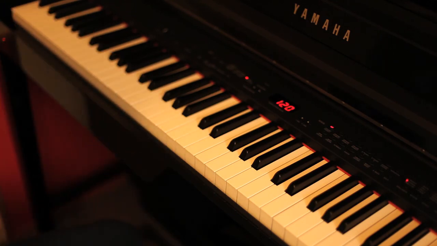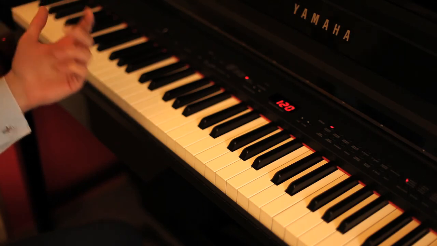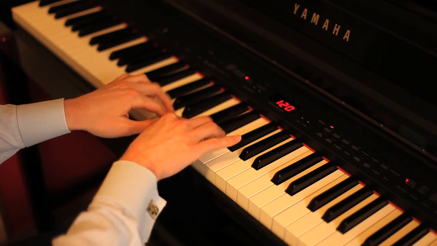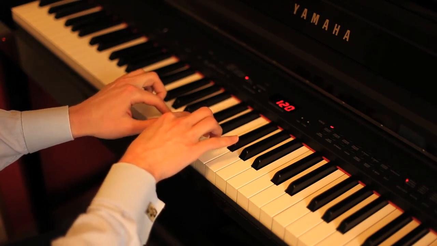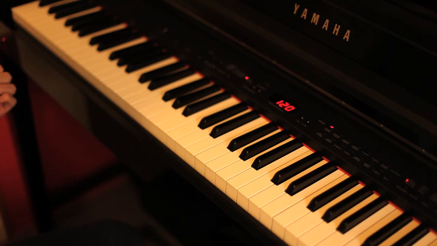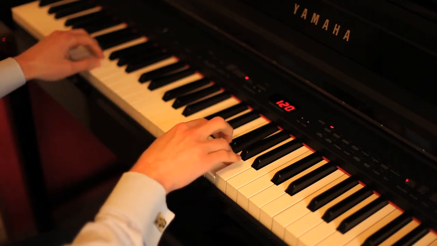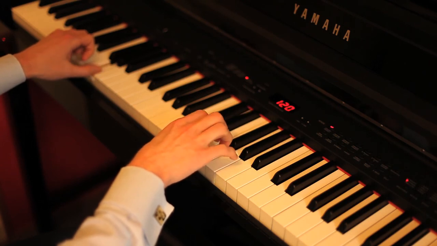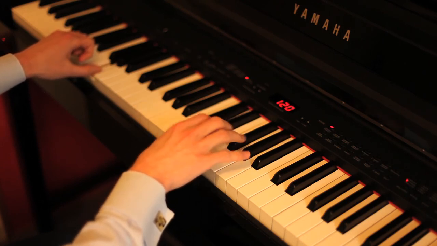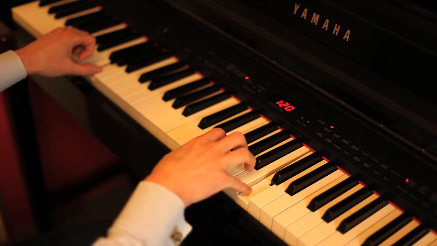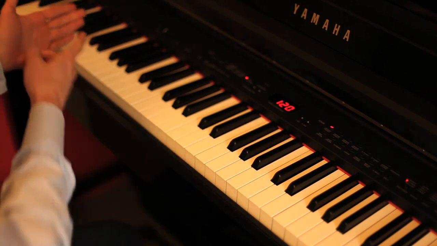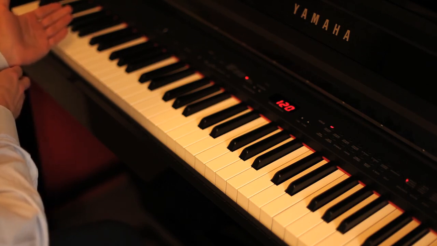And the second huge advantage to this is that instead of playing pieces like this, you can start students playing pieces like this, because you can put their left hand right the way down here from the start.